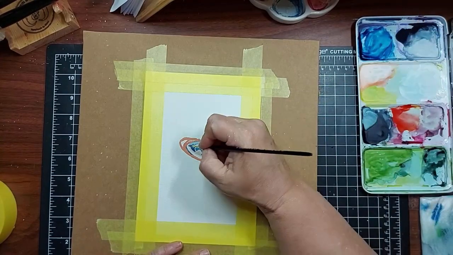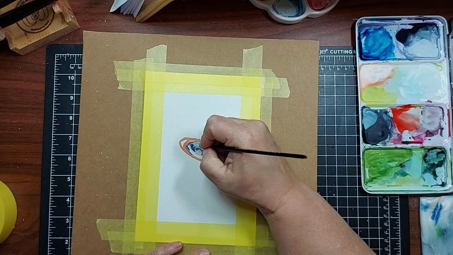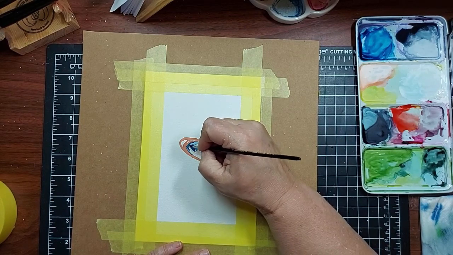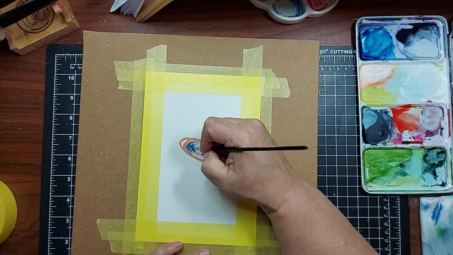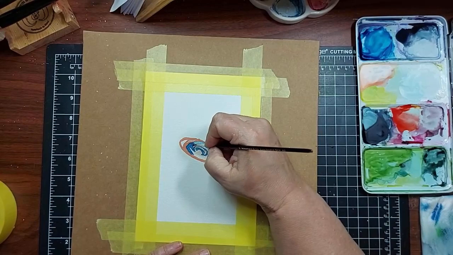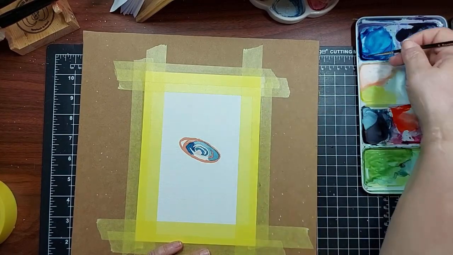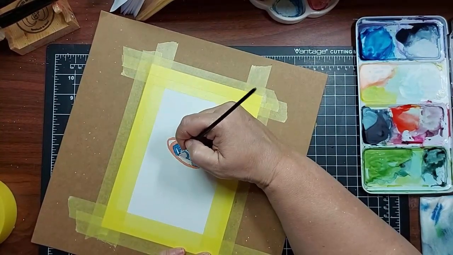I'm not worried about the shades of blue because it will still get darker, and we'll go over it a couple of times also to keep refining the shape and getting a deeper color in there.